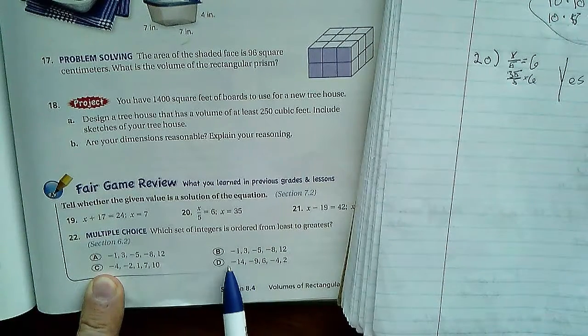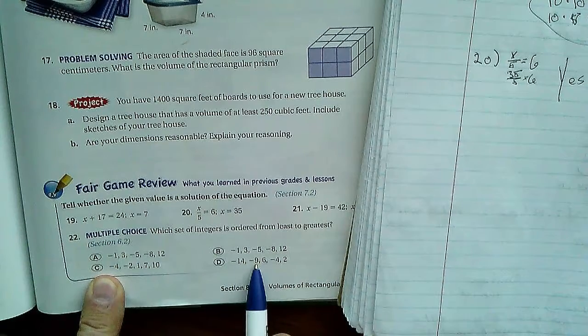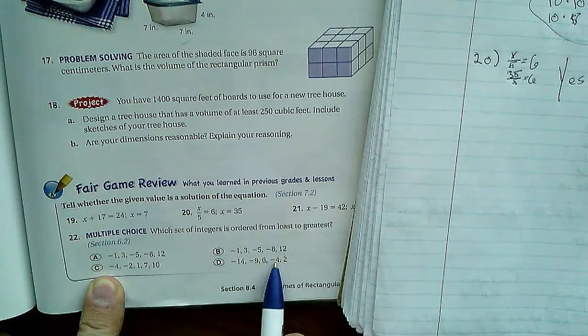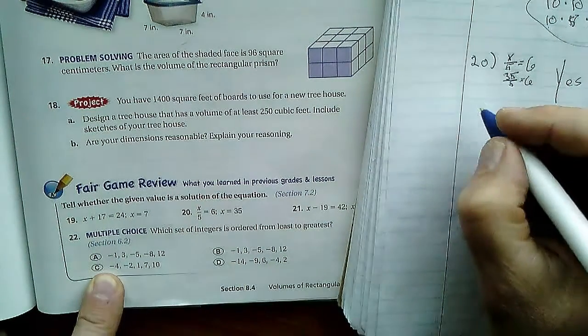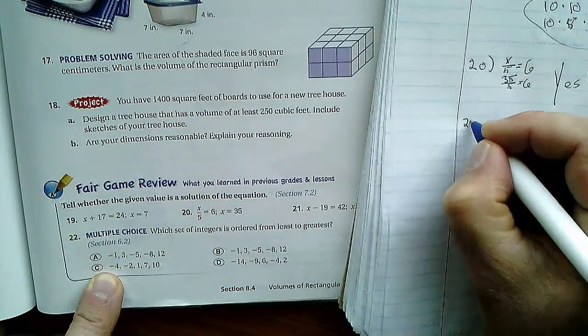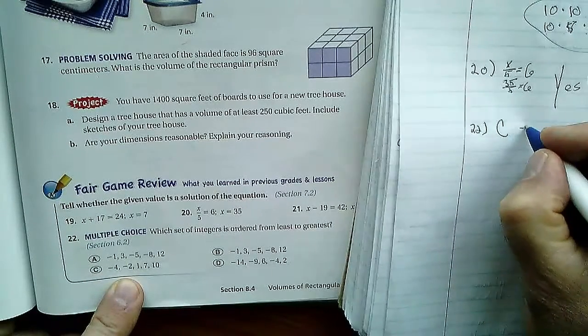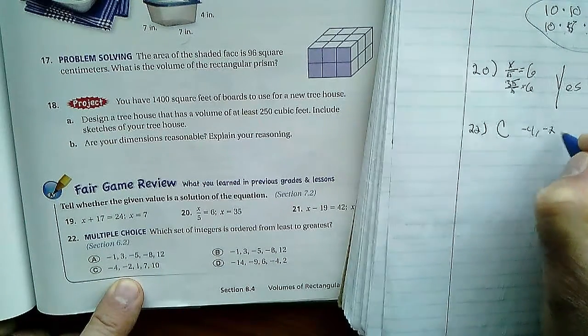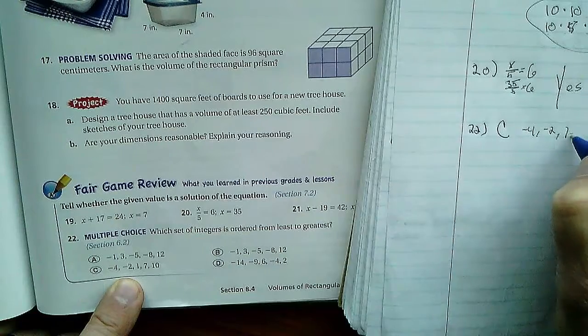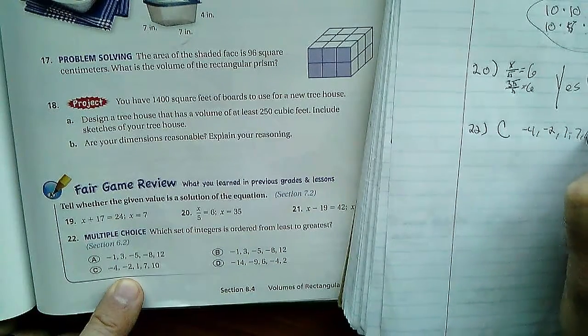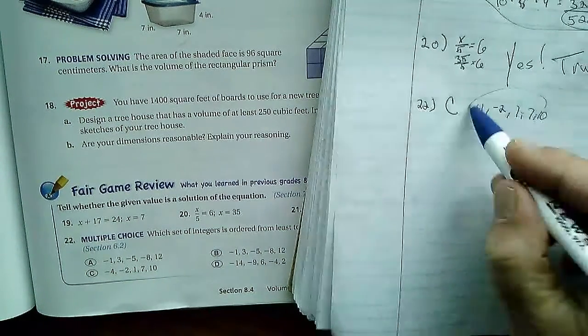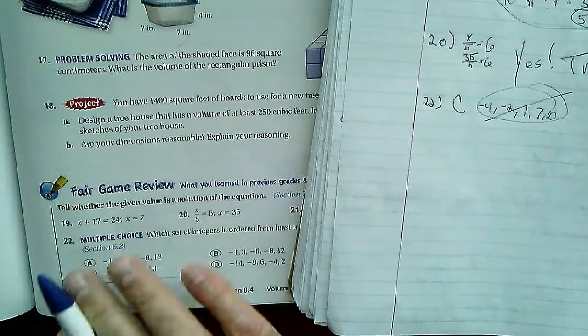Now let's look and see if maybe D isn't the correct answer as well. -14, -9 is greater than -14. 6 is greater than -9. Oh, look at this 4. So that would come back to my finger. The answer to number 22 then is C. -4, -2, 1, 7, and 10. Okay, you probably didn't need to write that. But anyway, I hope you enjoyed it.